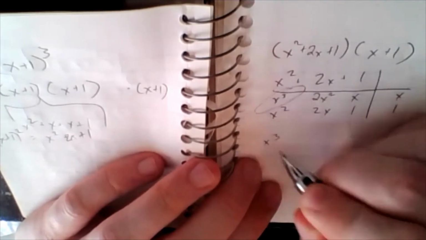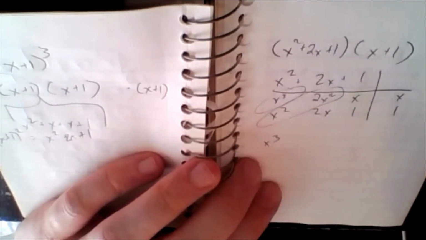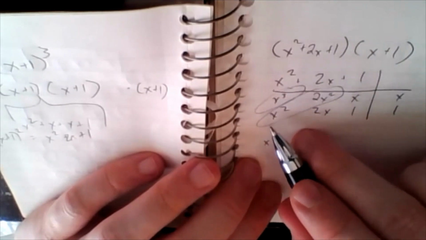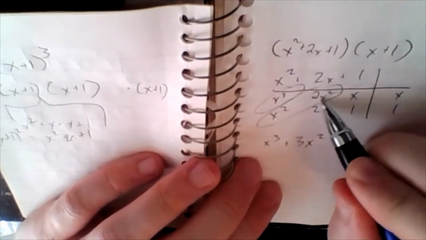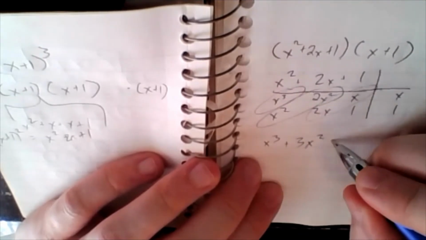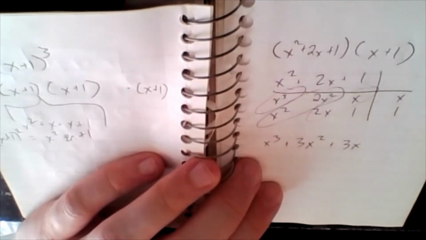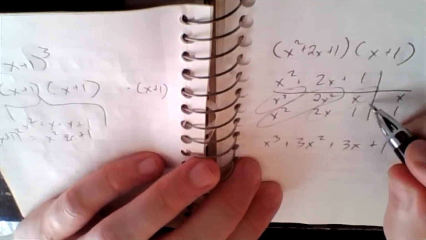There's only one of them. Where are all of my x squareds? Altogether, I have 1 plus 2, so I have 3x squareds. Where are my x's? I have 3 x's to the first power, and I have a constant of 1. So there is x plus 1 cubed.